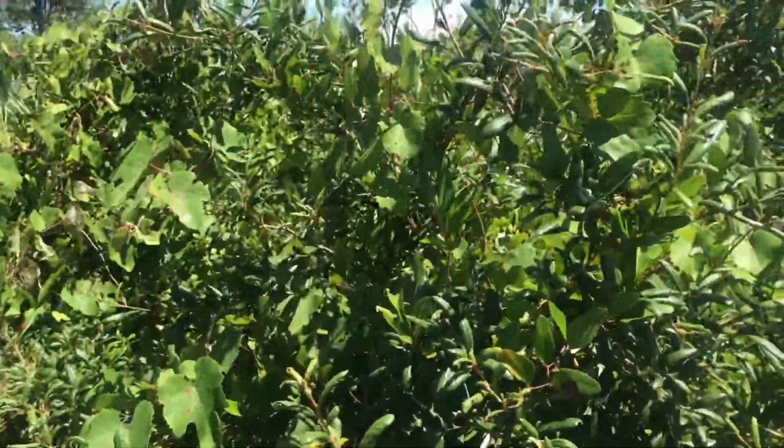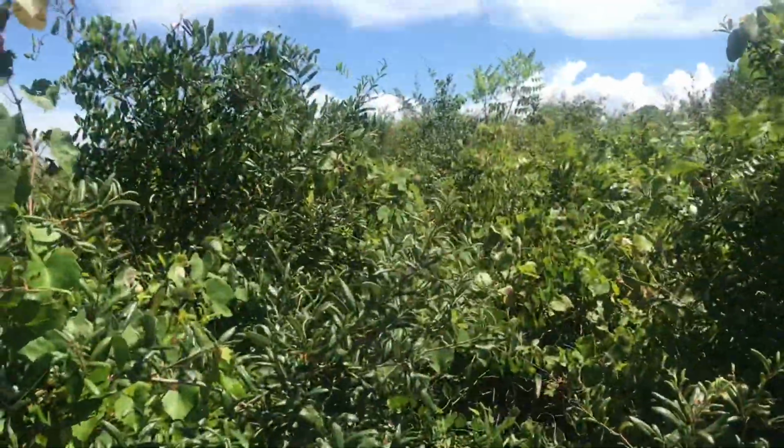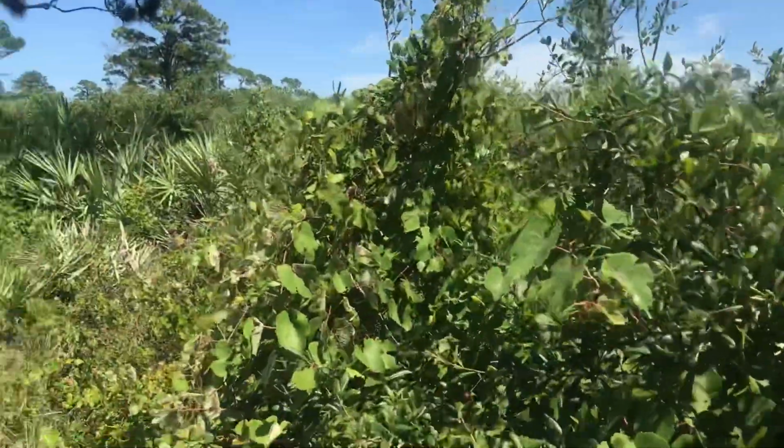So there's a lot of them, and they go further back than this too. So a lot of sand live oak.